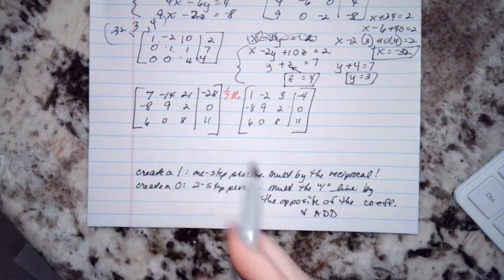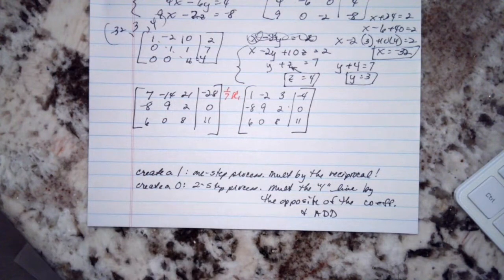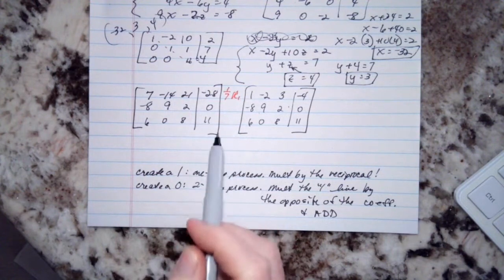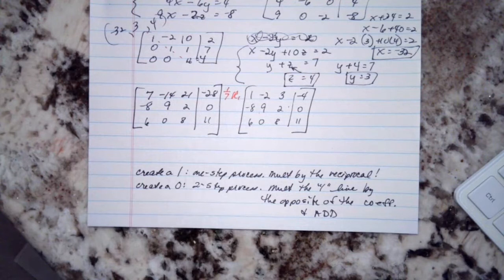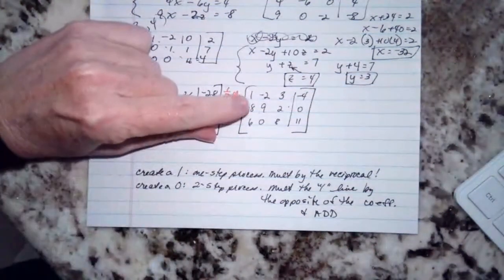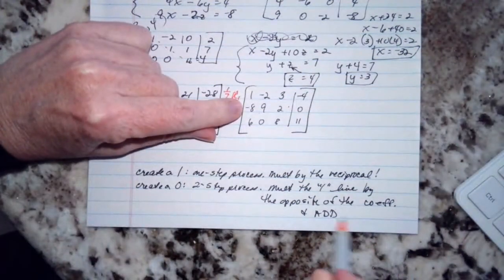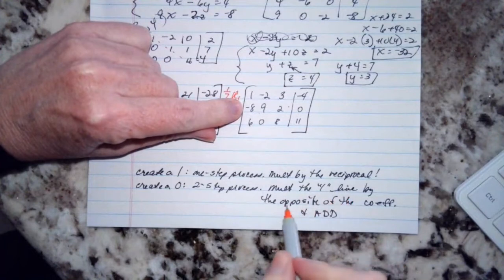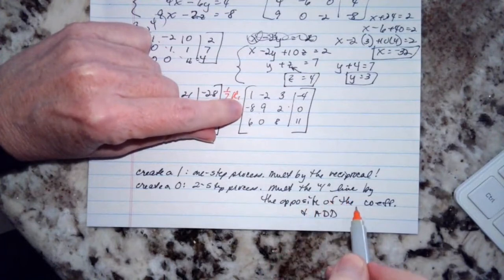We're going to do this multiple times today. You will get the use. This is all we're going to do. And we're going to do 4 of them completely, not 3 of them really. This is just a starter. This is just getting your feet wet. So to create a 0, we want to create a 0 right here. We're going to multiply the 1 line by the opposite of that coefficient.